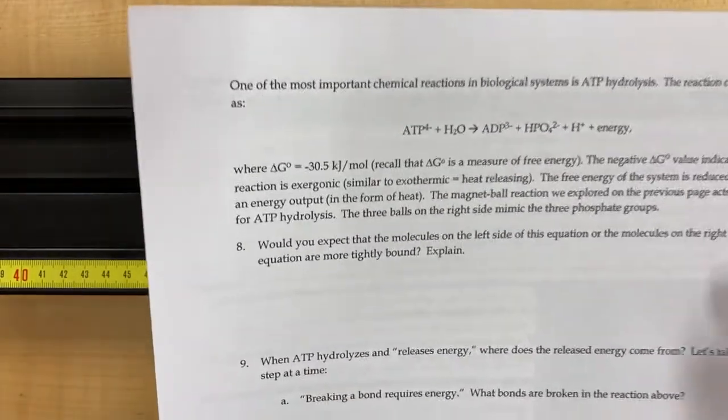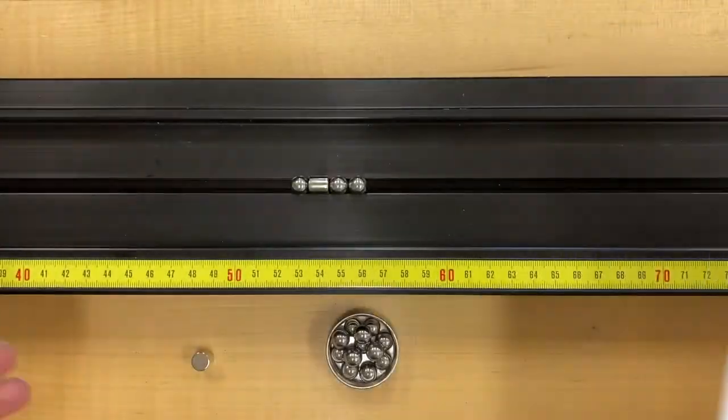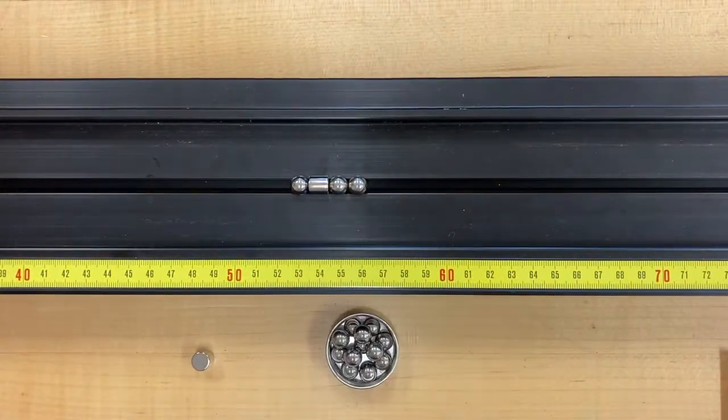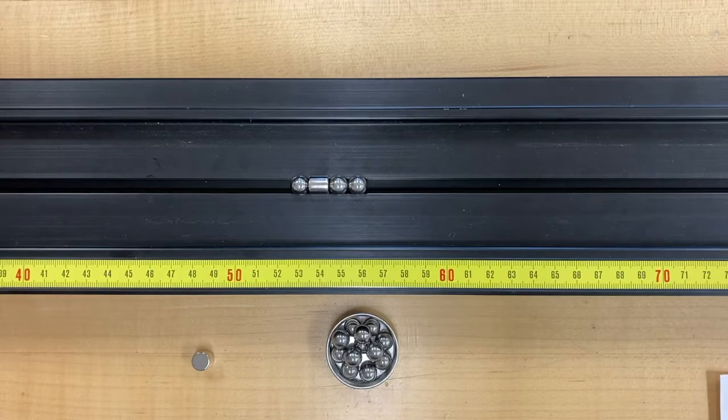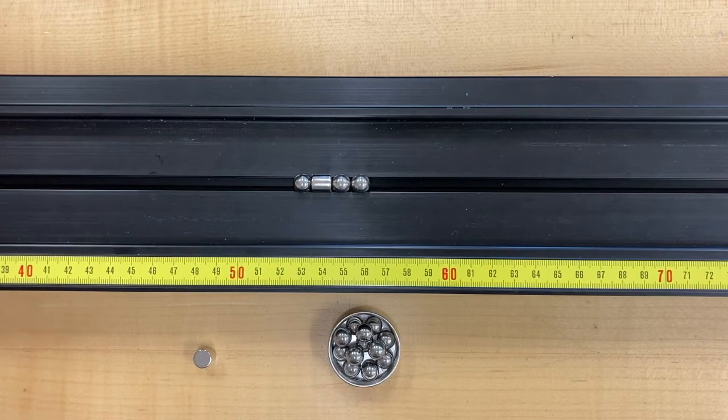So you can go ahead and try to answer some of these questions, 8, 9, 10, 11 through here, just based on applying the ideas we thought about in this model to now this chemical reaction. And you may have to look up some ideas from chemistry class, possibly. So this could be a good time to pause the video and consider those questions, and then come back when you're ready for question 12.